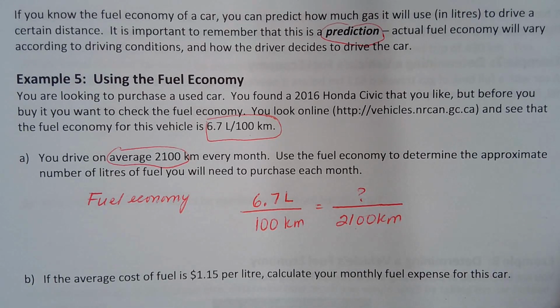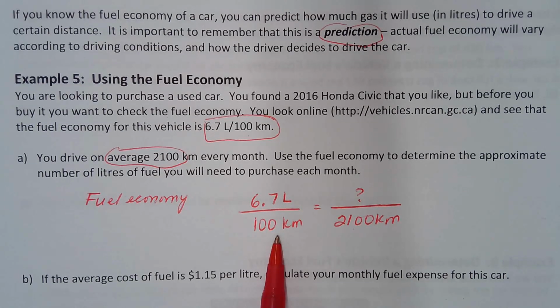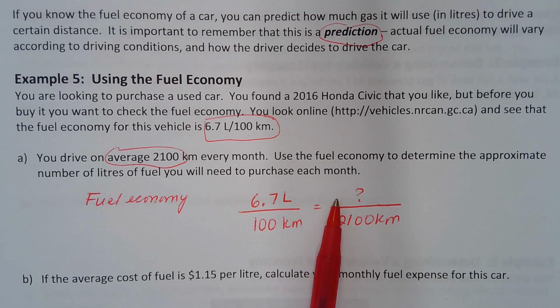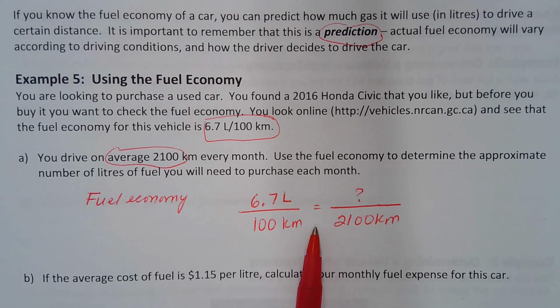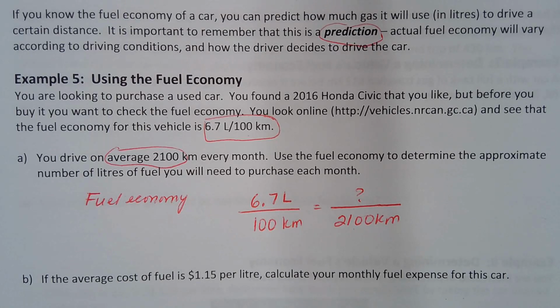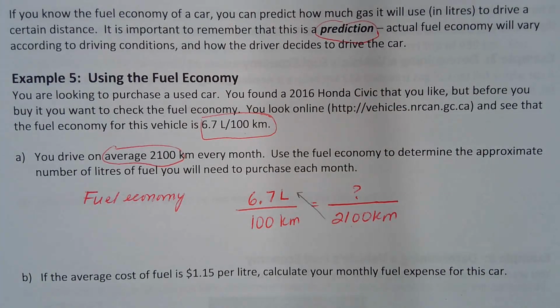Oh, very nice. Yeah, okay, good. So for 100 kilometers, are you going to use more liters or less liters? Well, already somebody said 140, so it's going to be more, right? So you have more kilometers, so that means you're going to need more liters. So I like what you guys remembered about cross multiplication.